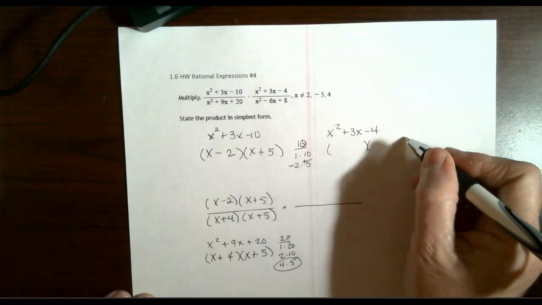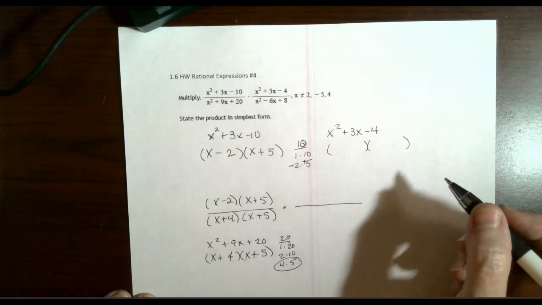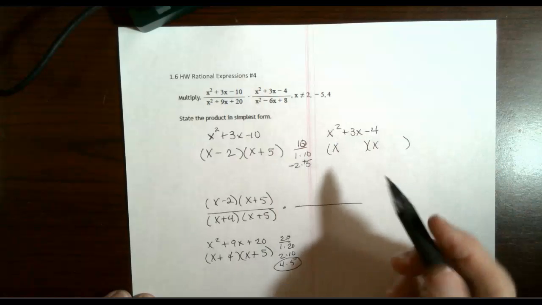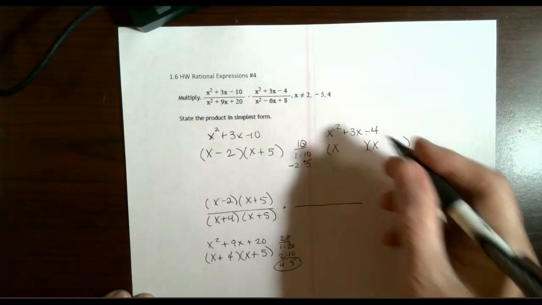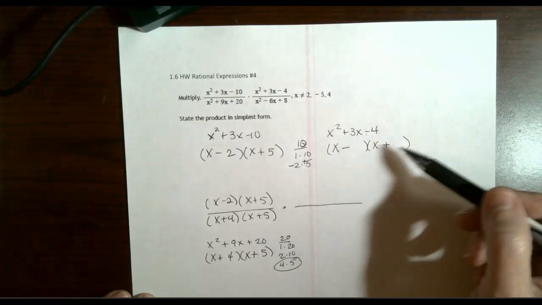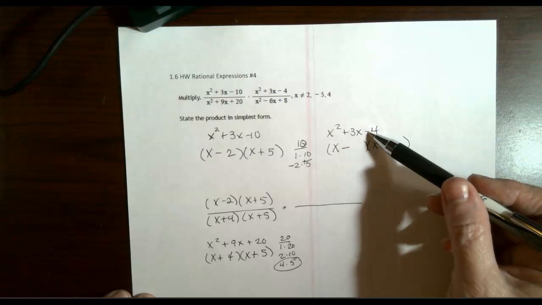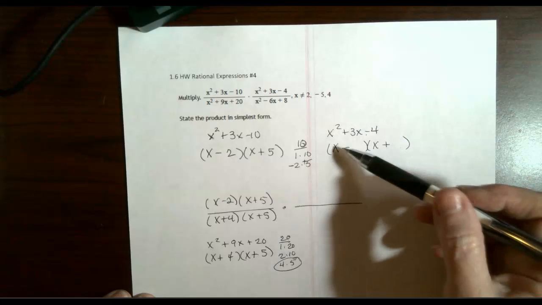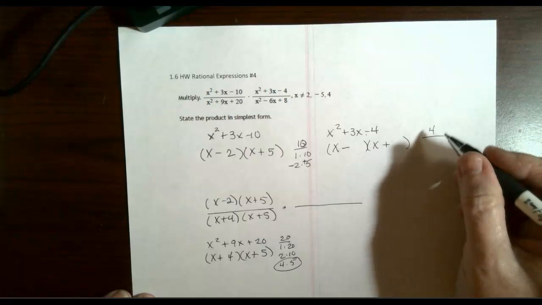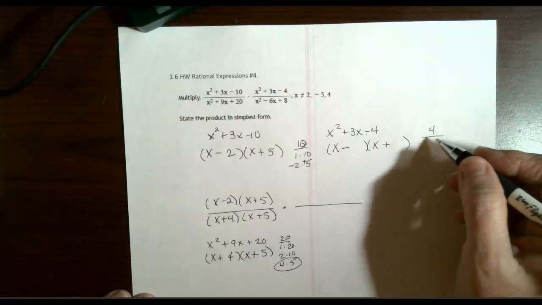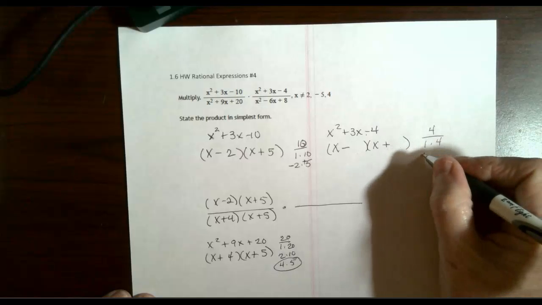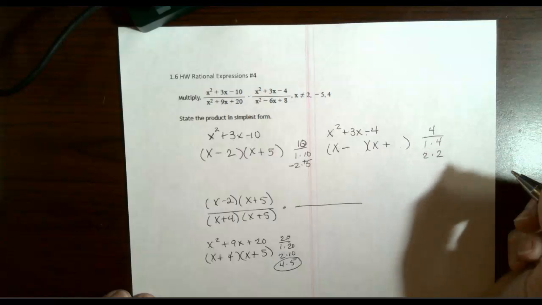And again, it's a trinomial. We're going to factor into two binomials, x and x. This is a negative, so I have to have a negative and a positive for my signs, because remember, they multiply to give me this sign, and then they add to give me here. So I'm going to look at a 4. And again, we would be looking at a plus minus 1 times plus minus 4, or a plus minus 2 times a plus minus 2.